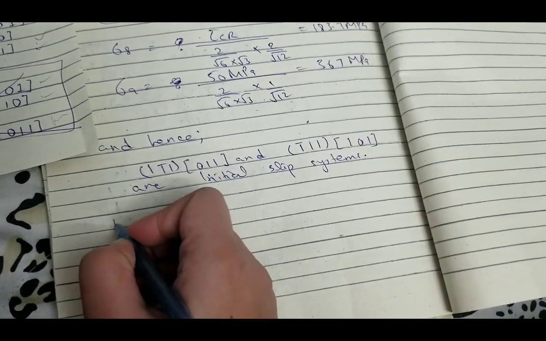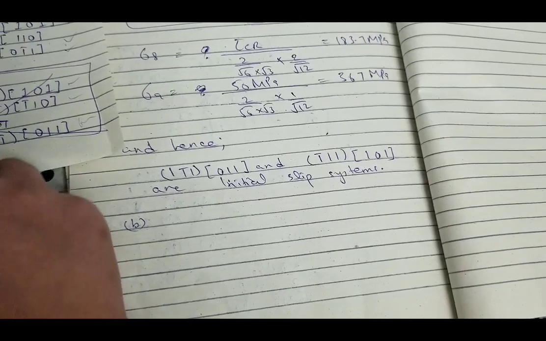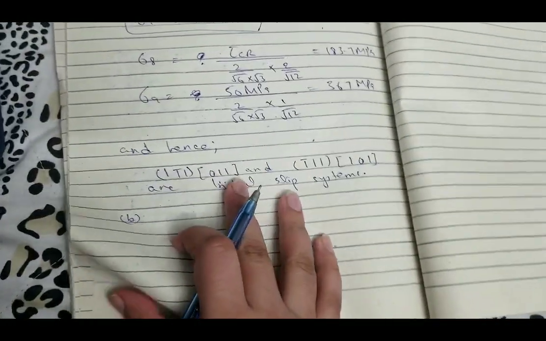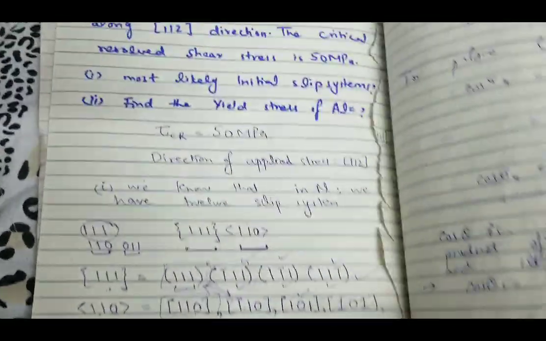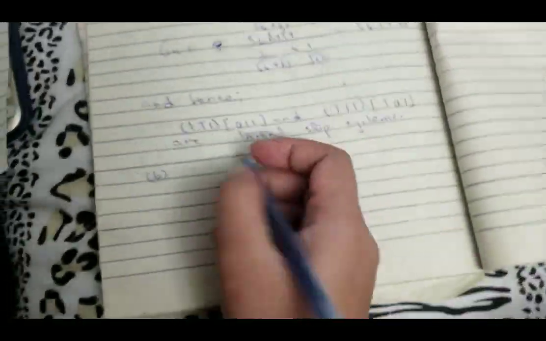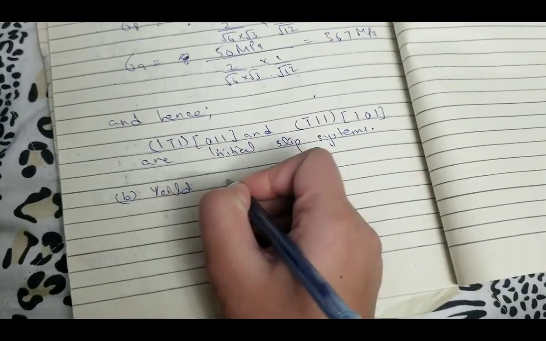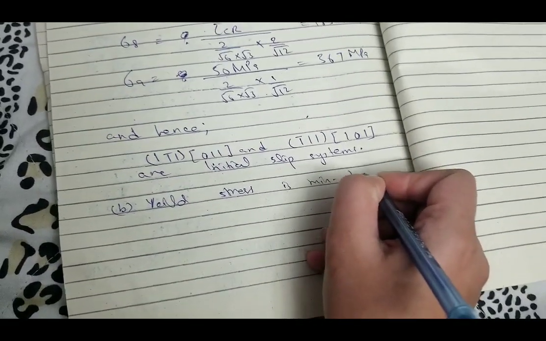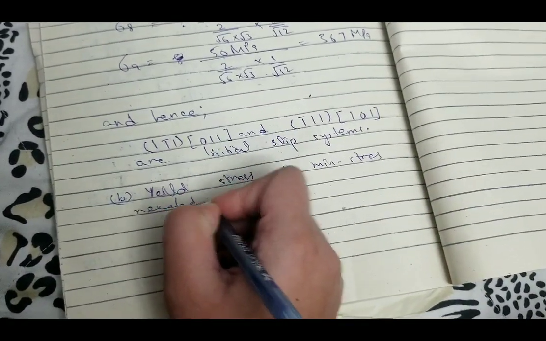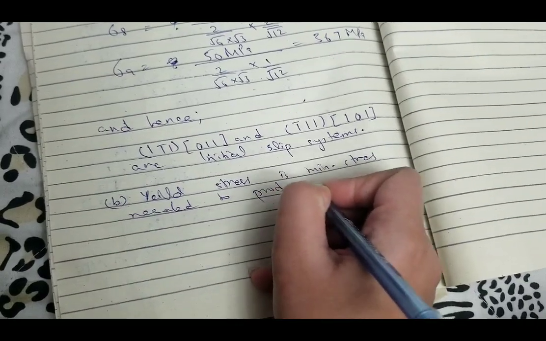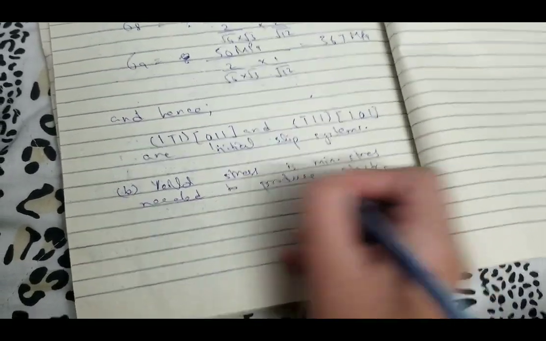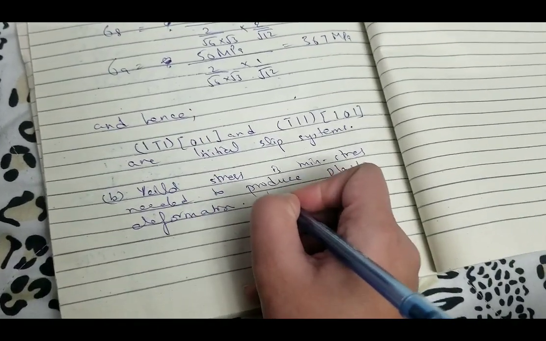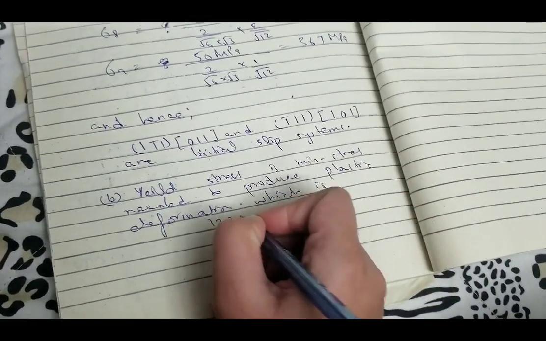In part B we are also told to find the yield stress of aluminium, and yield stress is the minimum stress needed to produce plastic deformation, which is 122 megapascal.